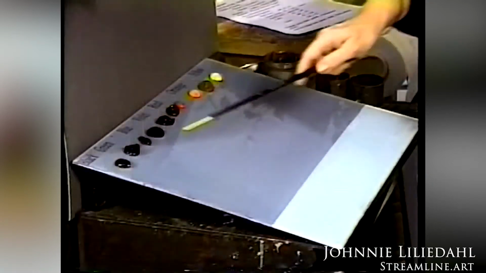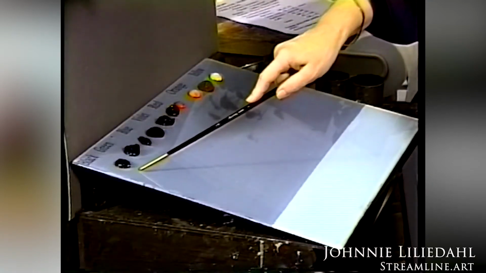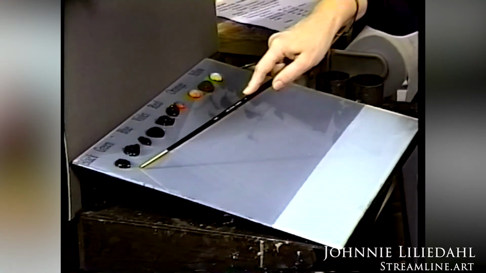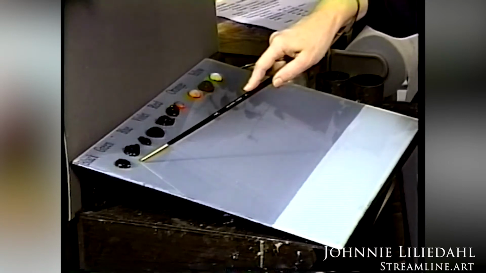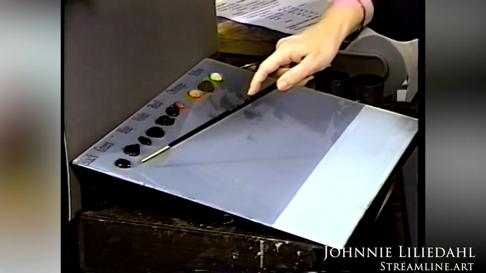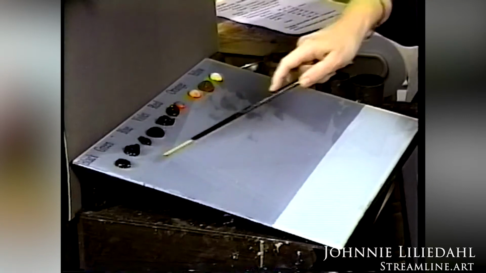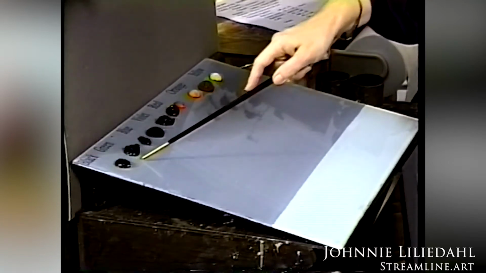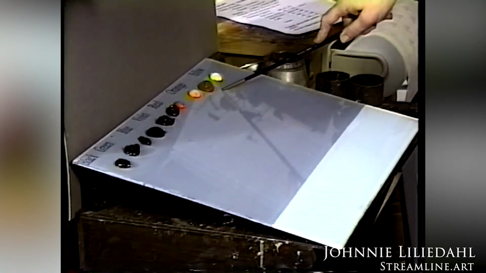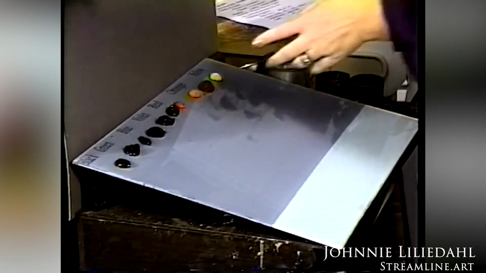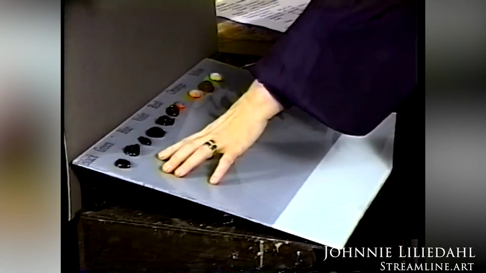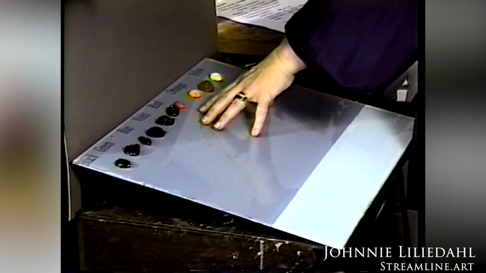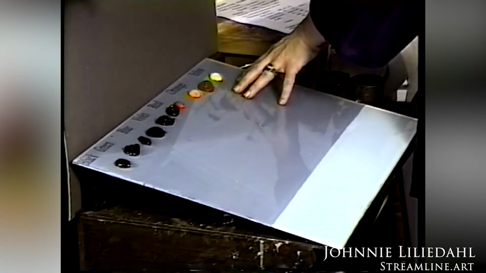Beginning on the left side, I put ivory black, which is not considered a color. It's not on the color wheel as one of the colors, but it is a necessary element. Breaking my palette here between the black and the rest of the colors, you'll notice that they're in a particular arrangement from green to blue to violet to red to orange and yellow.